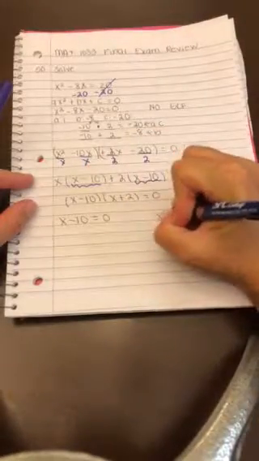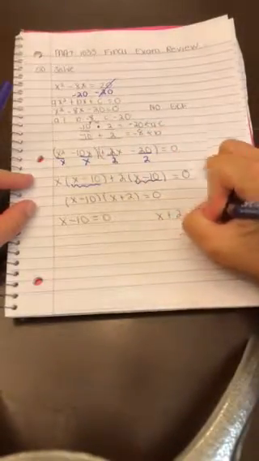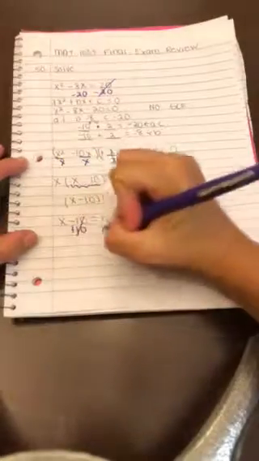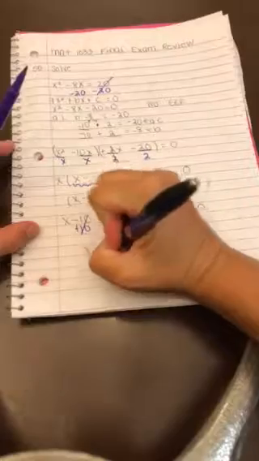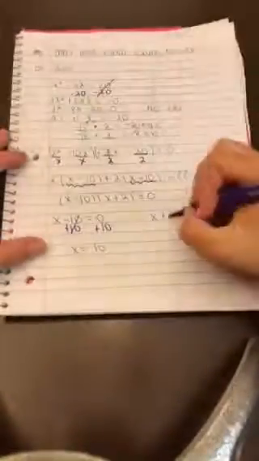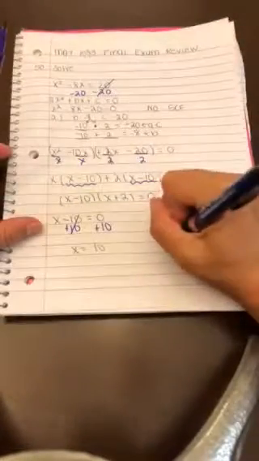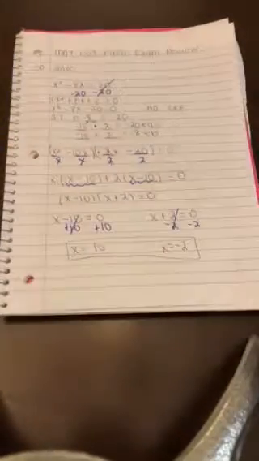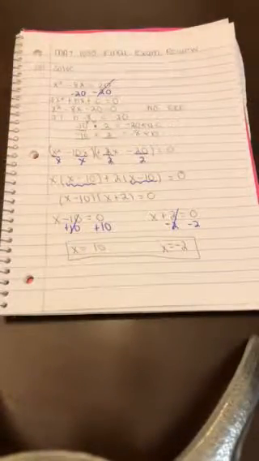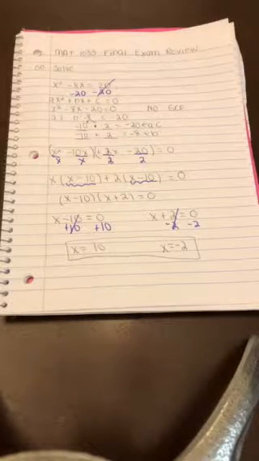So x minus 10 equals 0 and x plus 2 equals 0. And solve each one separately to find out what x equals. So for this one, we're going to add 10 to both sides. And we get x equals positive 10. Over here, we're going to subtract 2 from both sides. And we get x equals negative 2. So those are our two answers, x equals 10 and x equals negative 2. That's number 50 from the MAT 1033 final exam review.